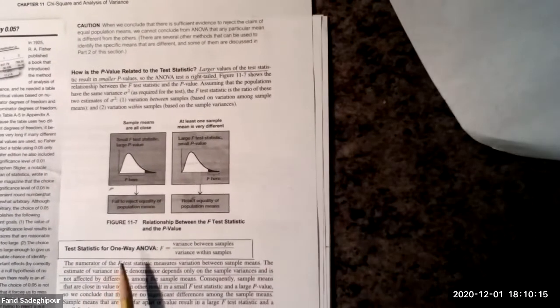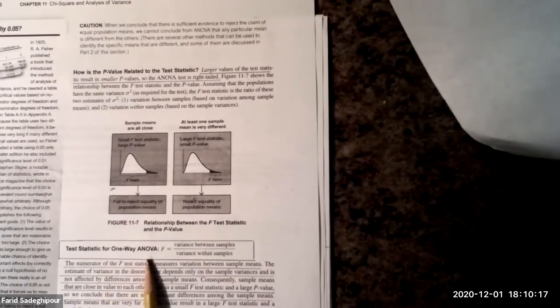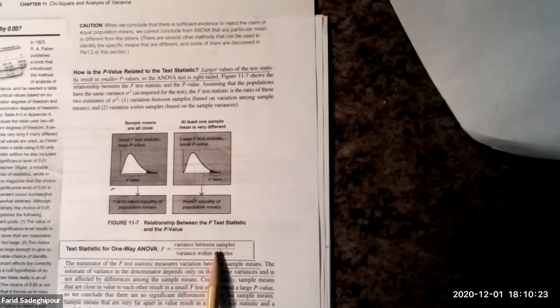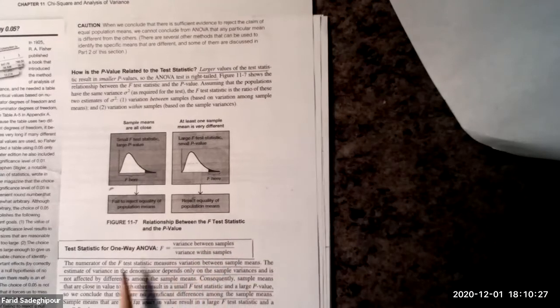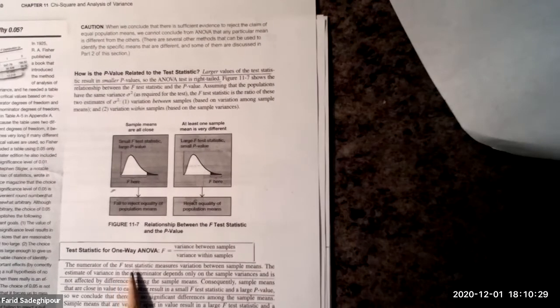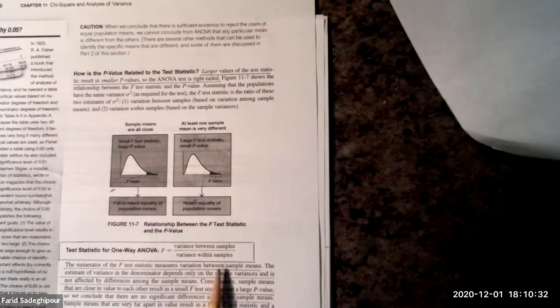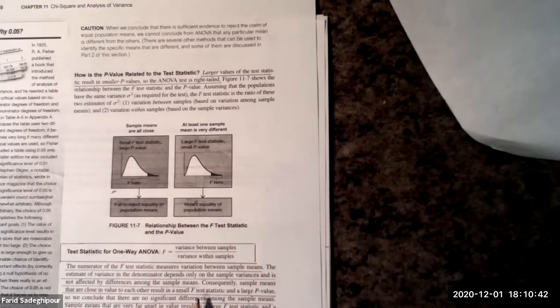So the test statistic for one-way ANOVA is this. F, which is the test statistic for this section, is the variance between samples divided by the variance within the samples. The numerator of the F test statistic measures variation between sample means. The estimate of variance in the denominator depends only on the sample variances and is not affected by differences among the sample means.